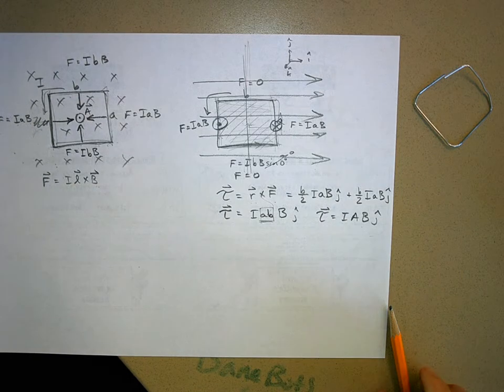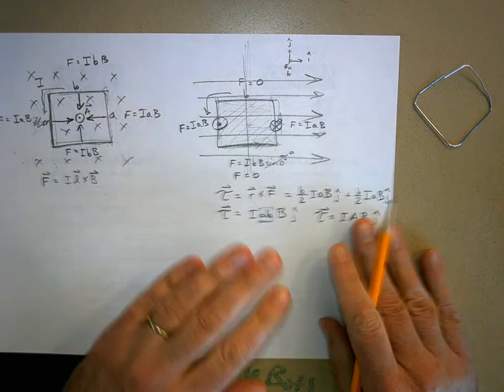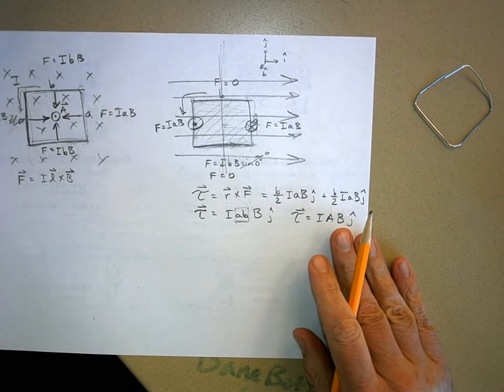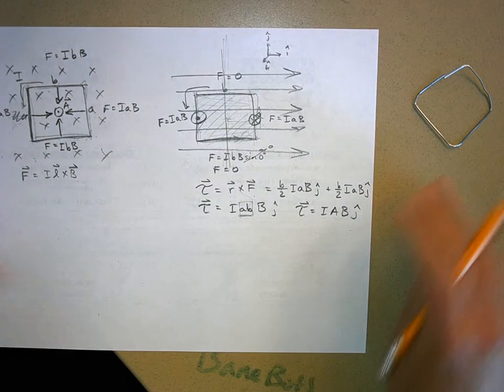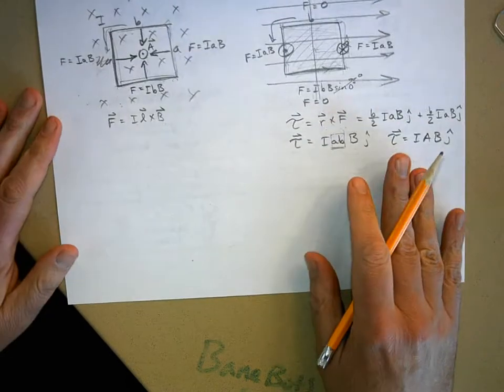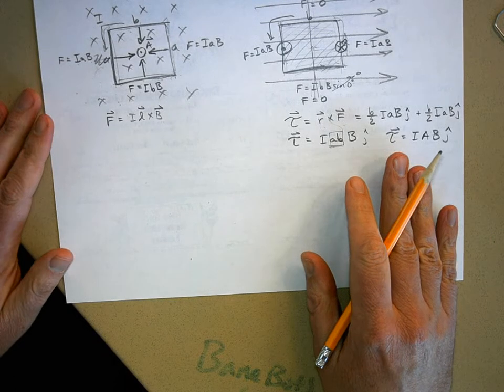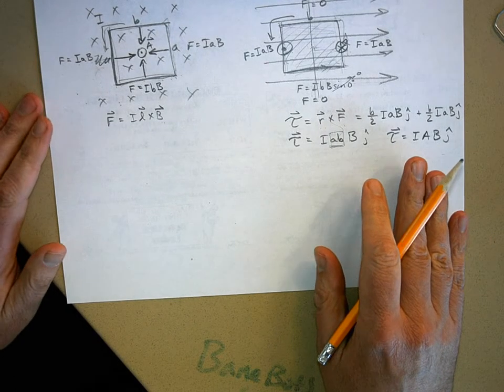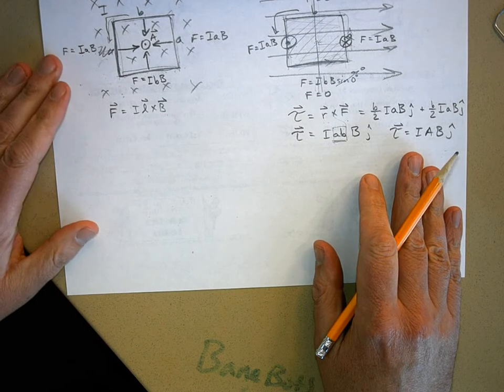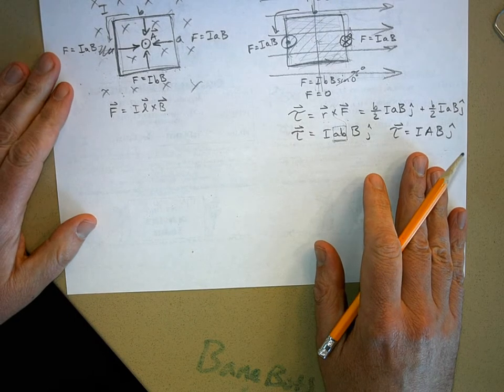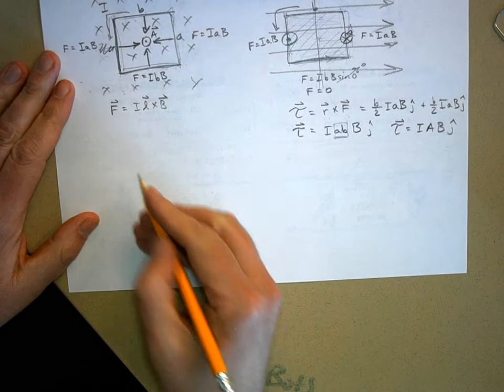Now, it makes it kind of difficult. I'm going to look at this edge on, okay? Here's my magnetic field.